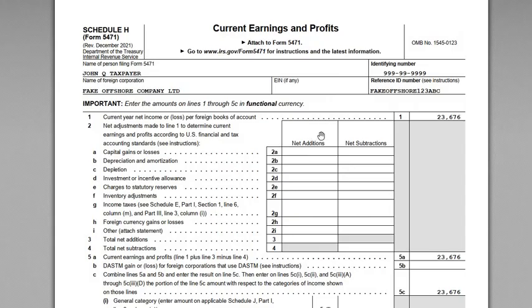So Schedule H, in order to start this form, you complete the information at the top. So John Q. Taxpayer, he's the person filing this form, his Social Security number, we have the name of the foreign corporation, and then the reference ID, right? So the reference ID, again, this should be the same as page 1 of the 5471.